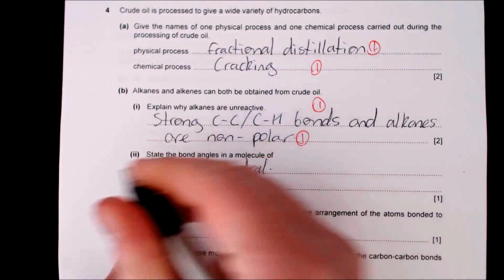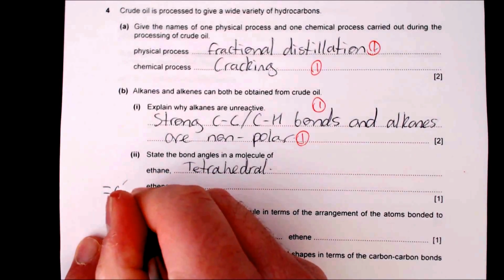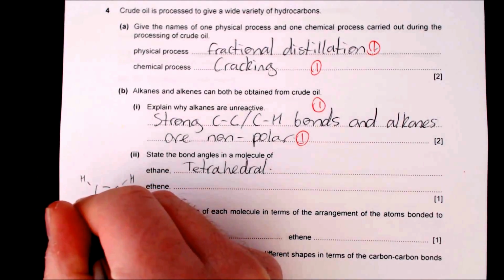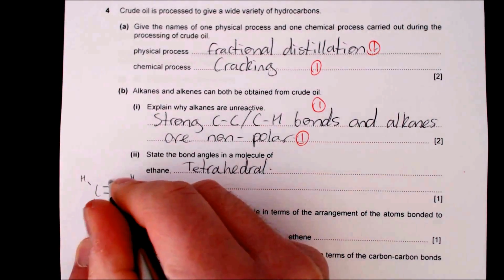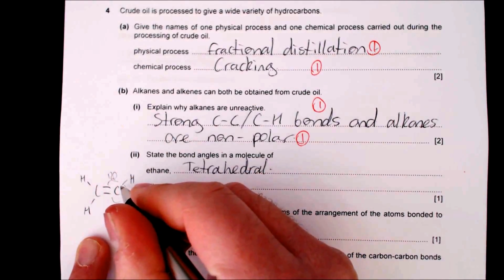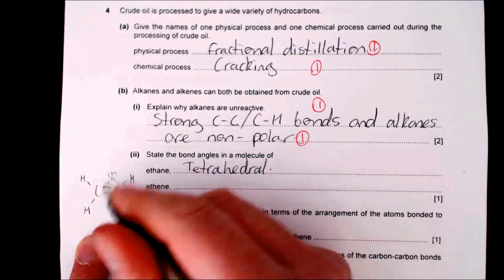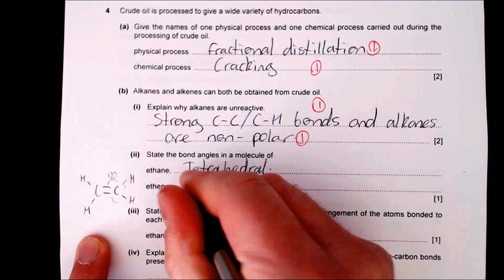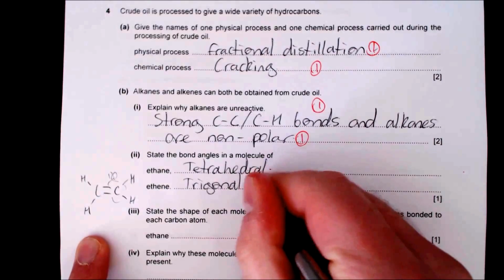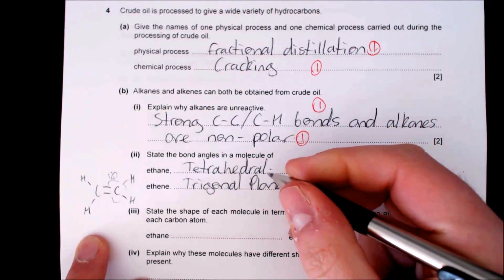And ethene, so if I just draw it out here, ethene has this setup here. Now you can see this bond angle here, there, is going to be 120. So anything with that is going to be trigonal planar, and it's a flat molecule. Alkenes are flat, so that's going to be trigonal planar. There you go. So you get 1 mark for both of them.